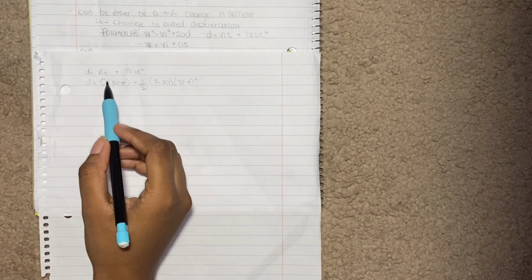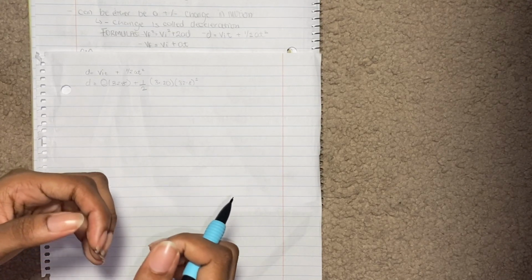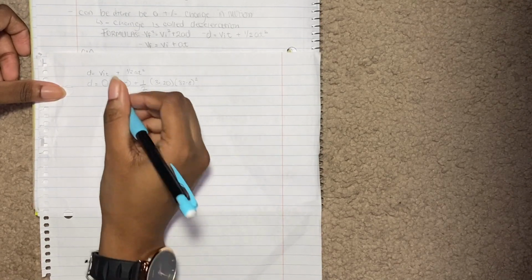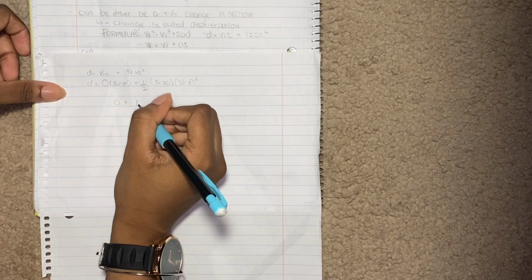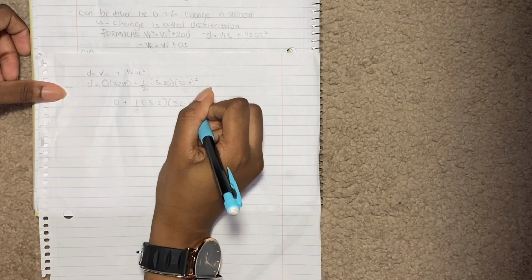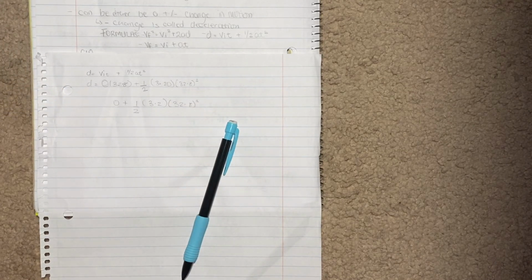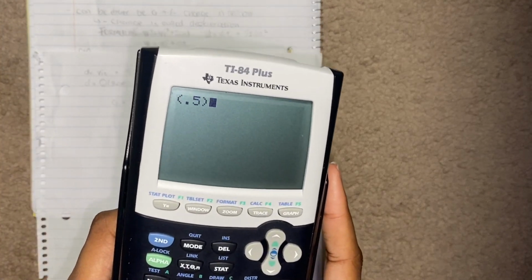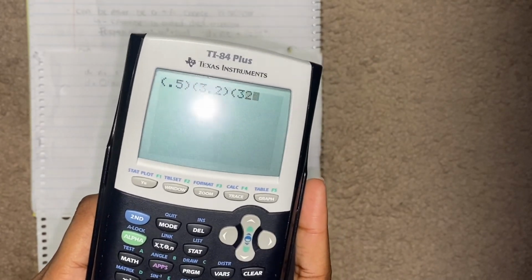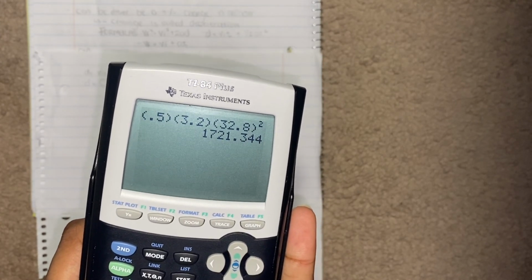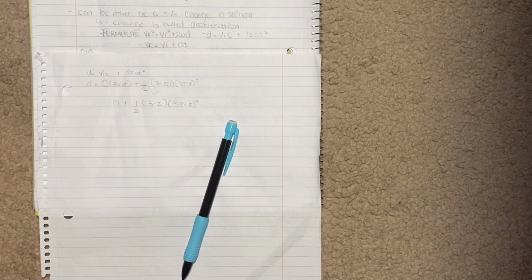Yes, I was right about the initial velocity because the question said until it finally lifts up the ground, so it is at rest. So basically this is 0, so 0 plus 1/2 times 3.2 times 32.8 squared. Hold on while I get my calculator. Okay, and I'm back. So 0.5, make sure you guys can see, times 3.2 times 32.8 squared. Your answer is 1721.34.